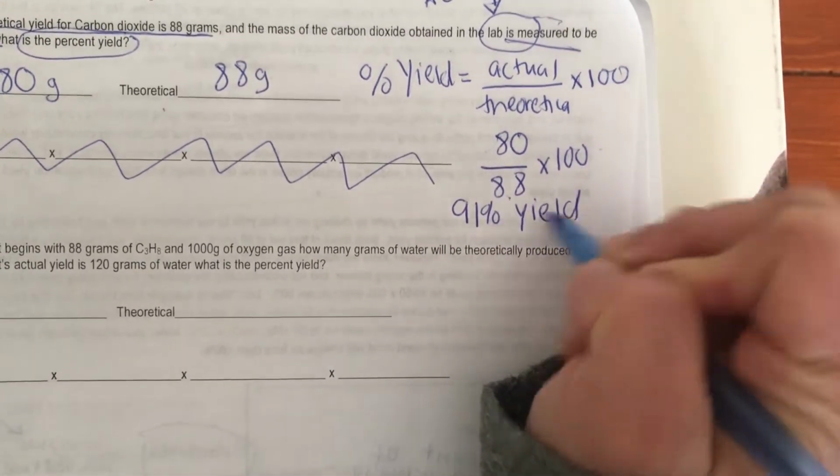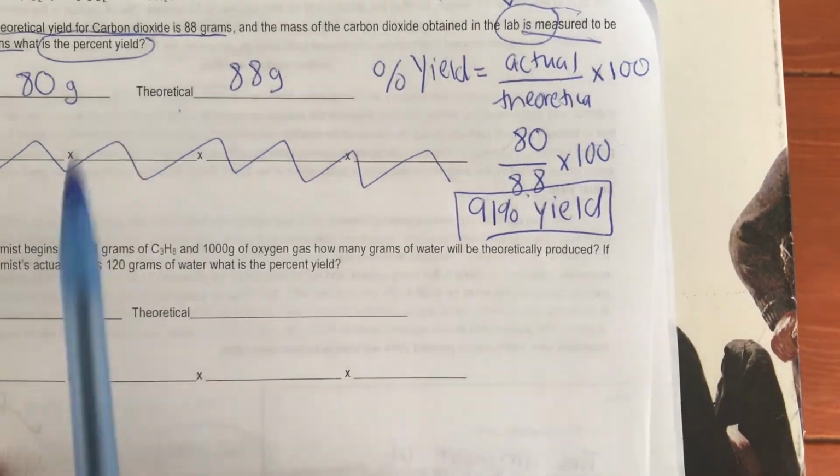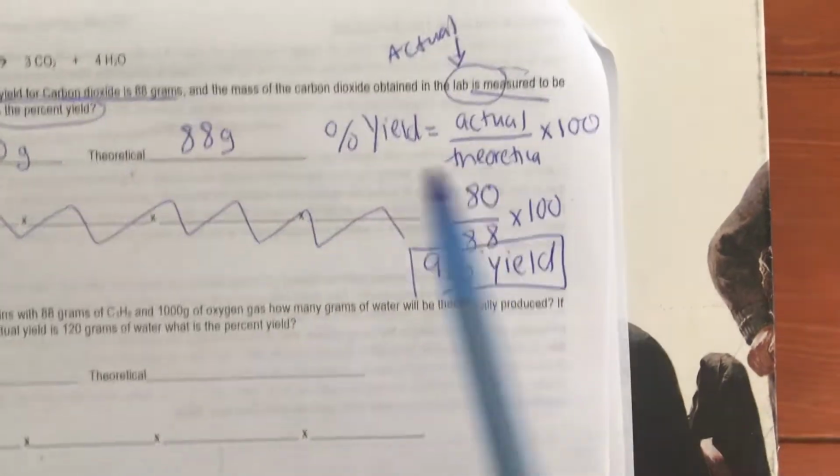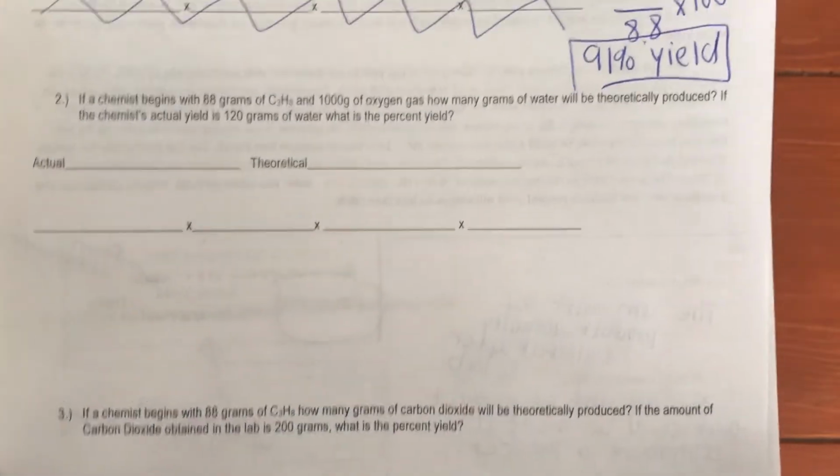So that problem was super simple because we were given an actual and theoretical yield. So we didn't need to calculate our theoretical yield. We could just plug into our percent yield equation. Let's take a look at number 2.